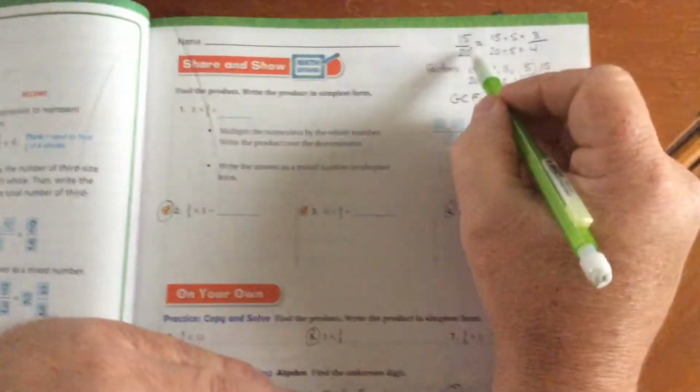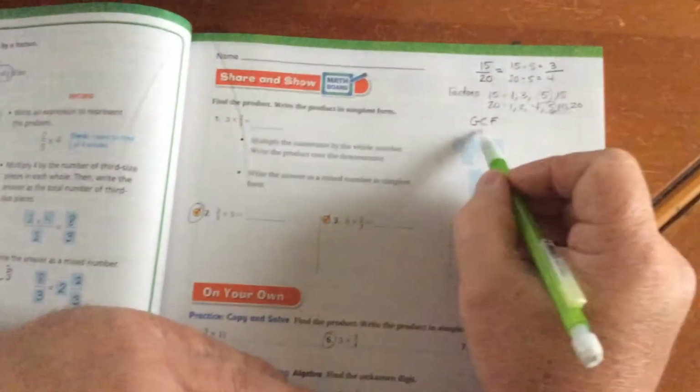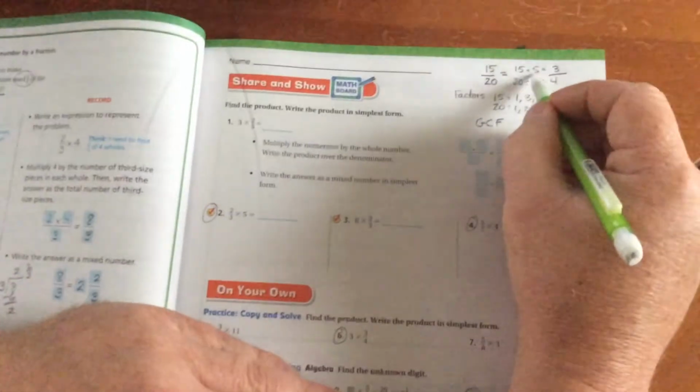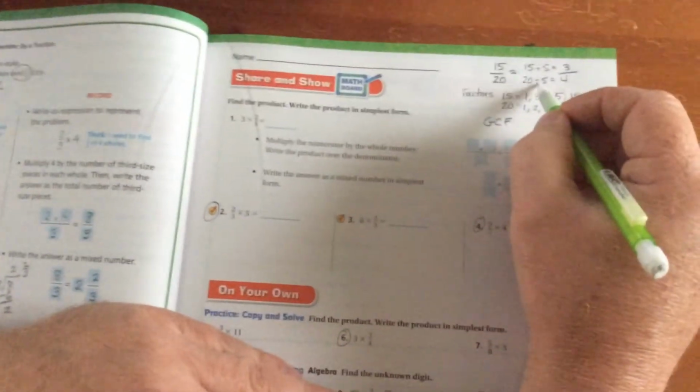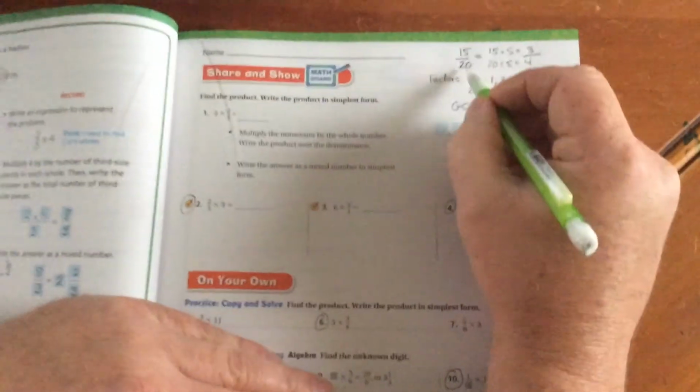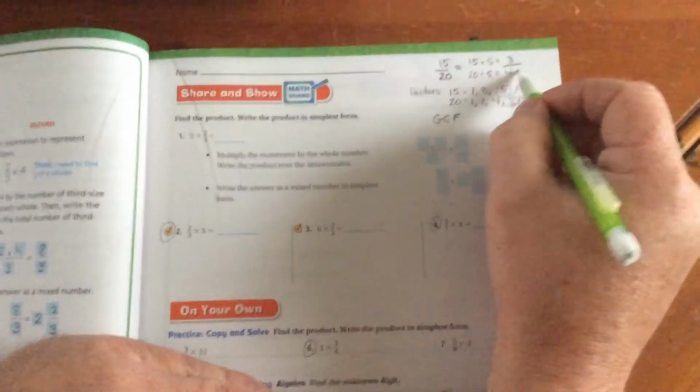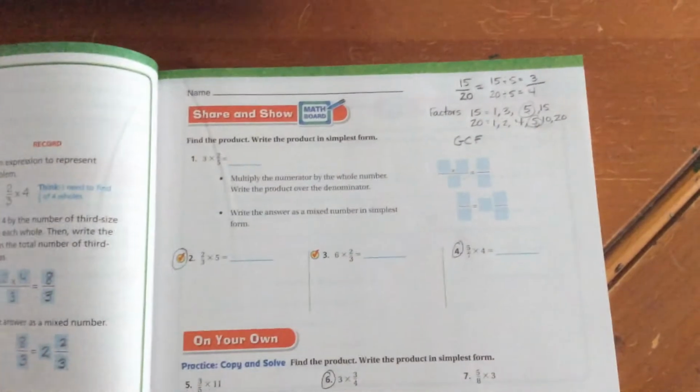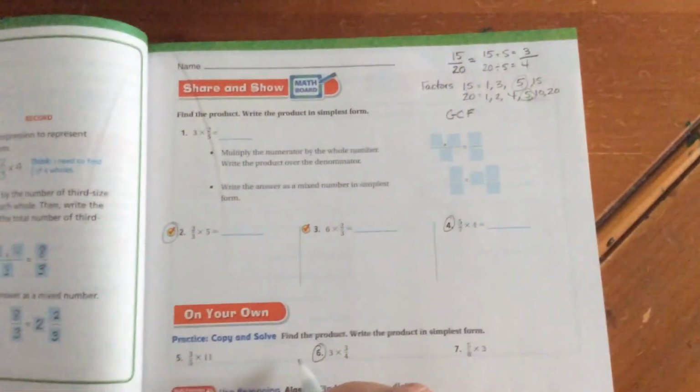So if we divide both these numbers by the greatest common factor, 5, 15 divided by 5 is 3, 20 divided by 5 is 4. So 15/20ths is equal to 3/4, just like when we did equivalent fractions. Okay, so that's the simplest form of 15/20ths.